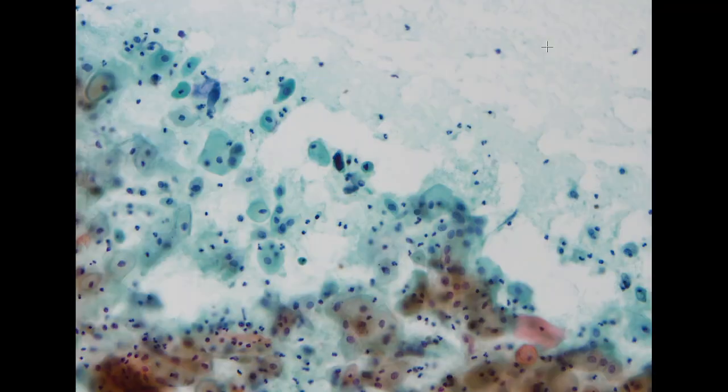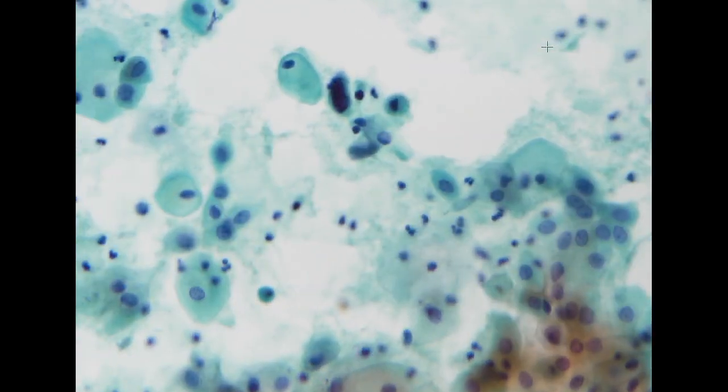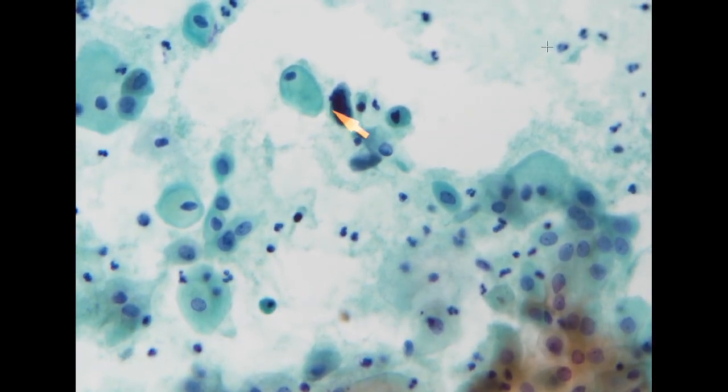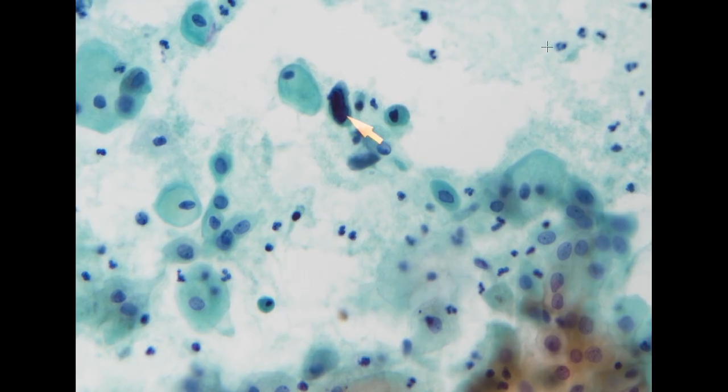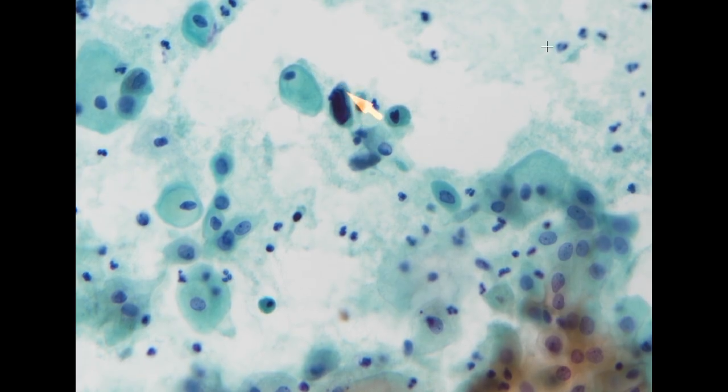And very scatteredly, we can see individual cells with a very hyperchromatic nucleus and a little bit of increased cytoplasm. However, the chromatin pattern again is highly degenerative. You cannot see through, you cannot find any granularity. This is all smashed, and the nuclear membrane is a little bit beading. So this all looks like a degenerative type of hyperchromatic pattern.